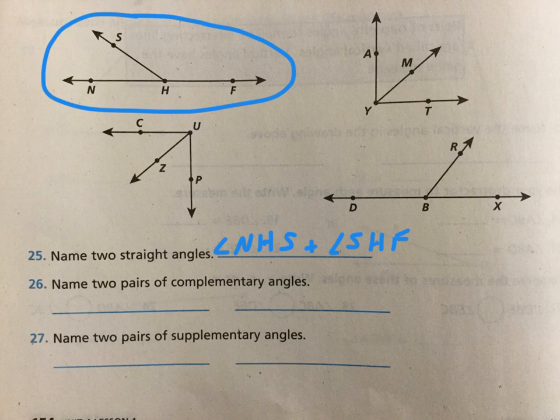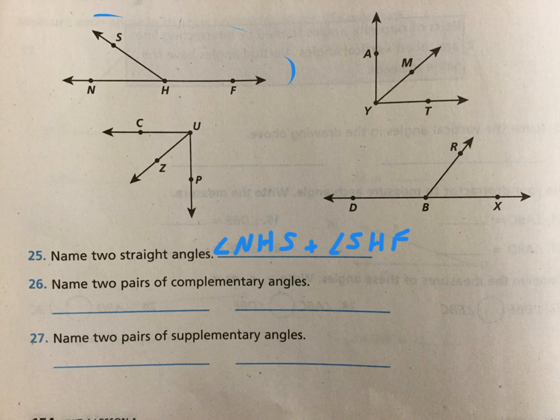Now for 26, you're going to name two pairs of complementary angles and two pairs of supplementary angles. Again, remember, complementary angles add up to 90 degrees, make a 90-degree angle, and supplementary angles add up to 180 degrees, or are also straight angles. They make a straight line. Pause your video and complete 25, 26, 27 now.